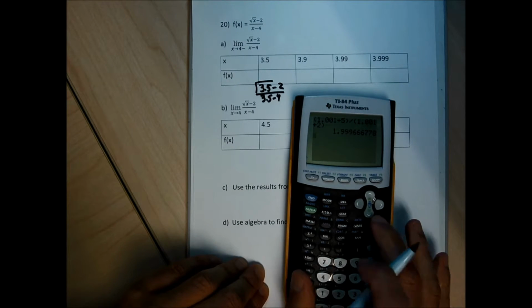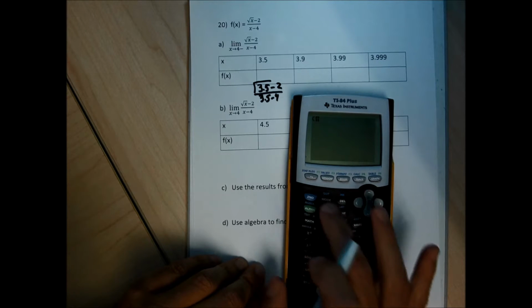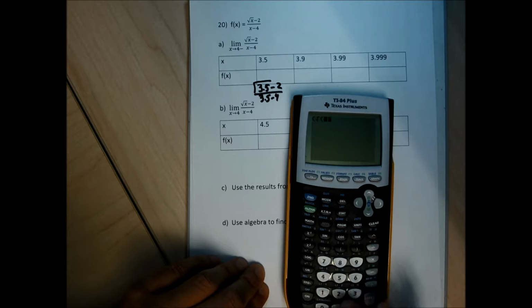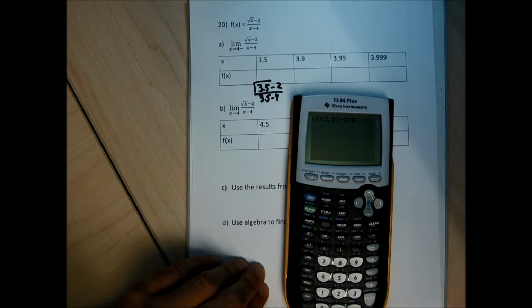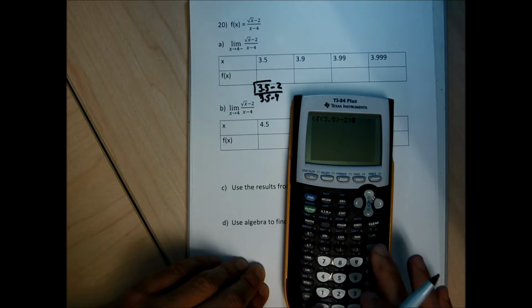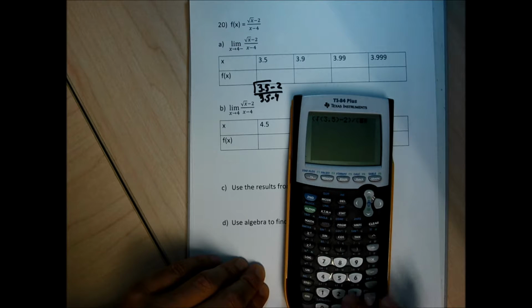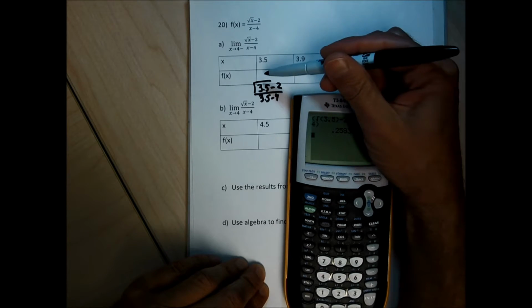So on my calculator, parentheses, second and x squared for the square root. Need to close out the parentheses there. And then close out the, so there's the whole numerator. So the square root, the 3.5 has to be in parentheses, the whole numerator has to be in parentheses, and then divided by 3.5 minus 4. And I get, I'll round that to 0.26.